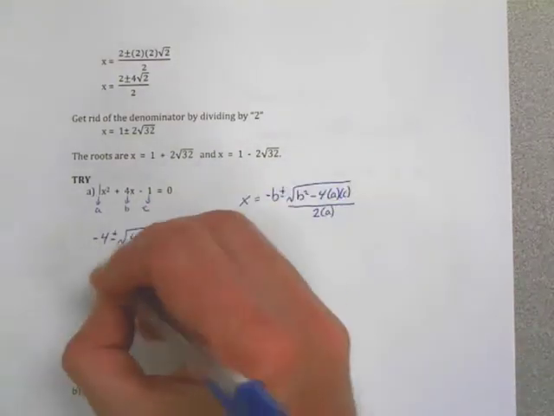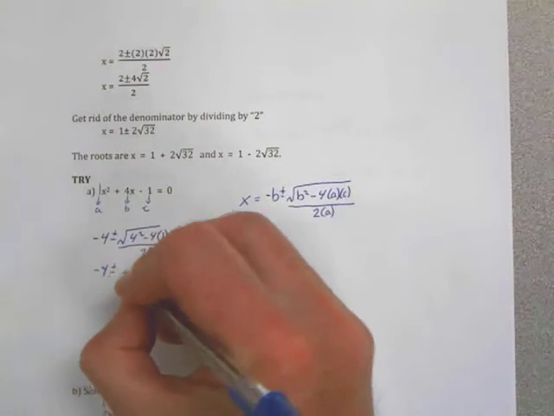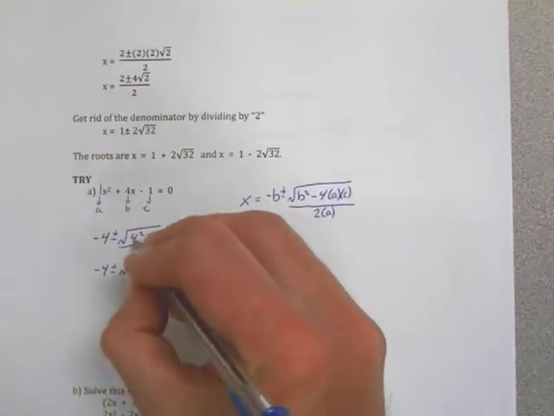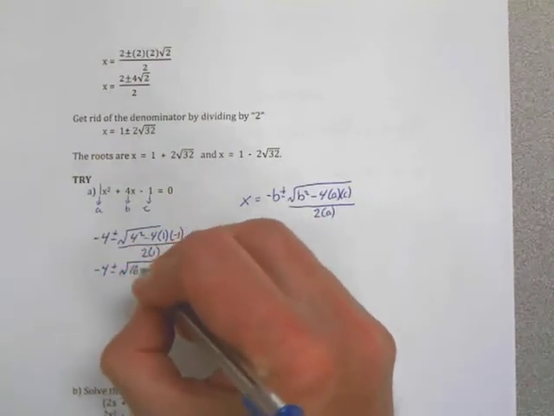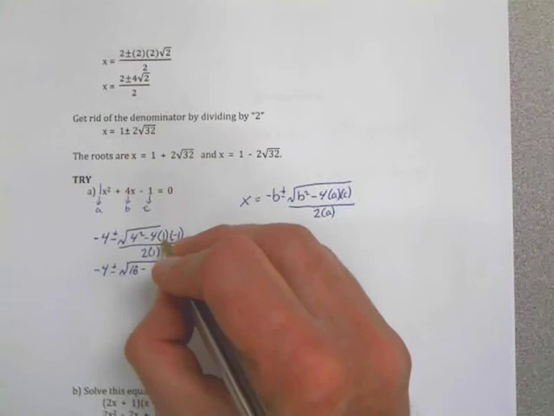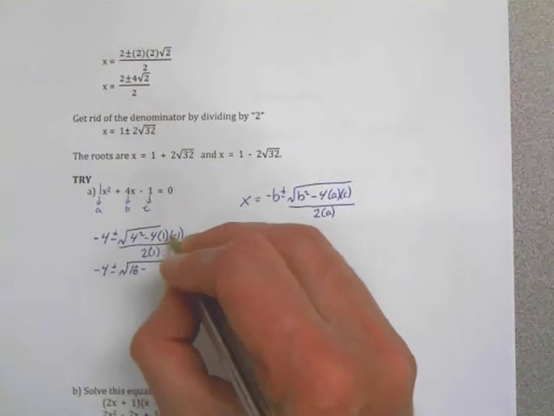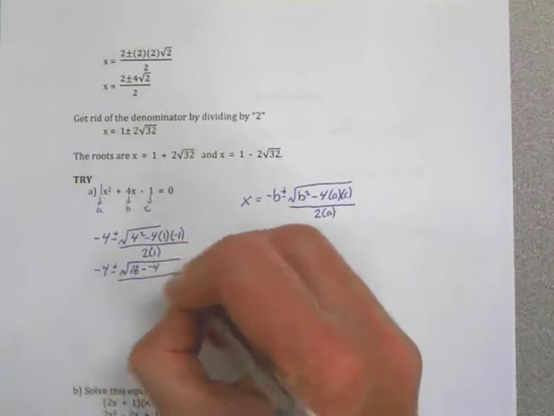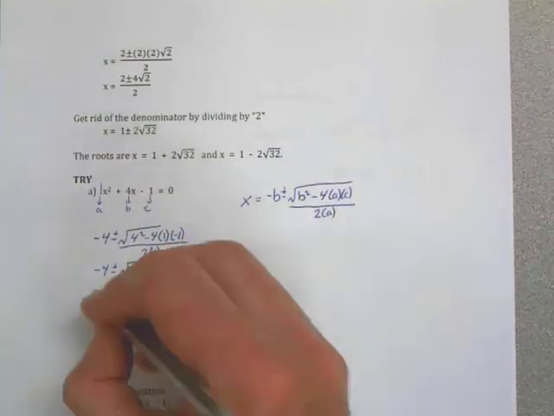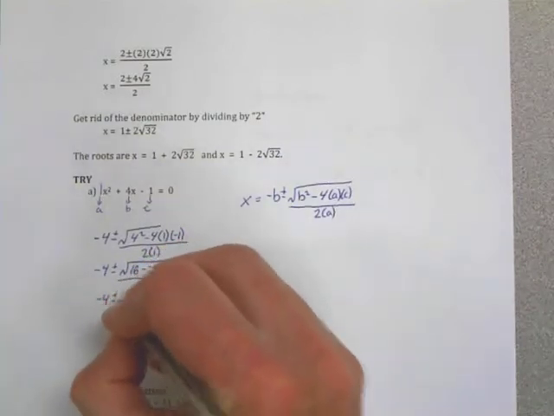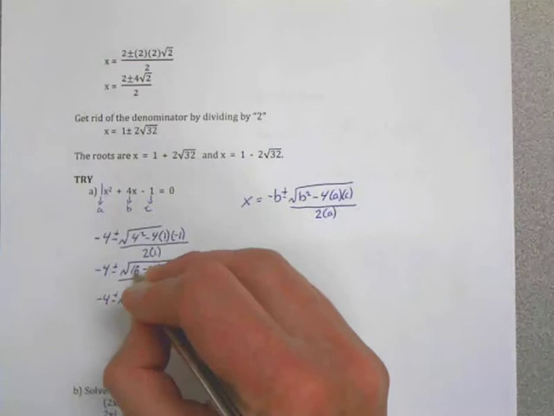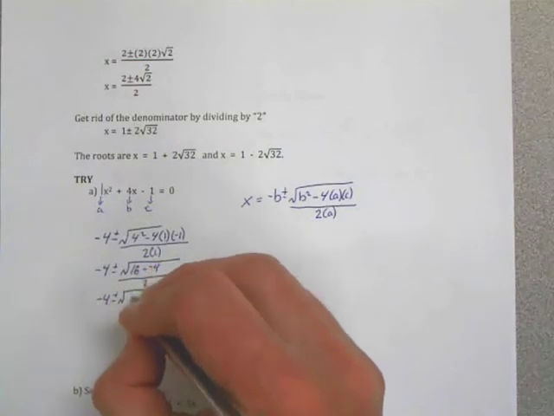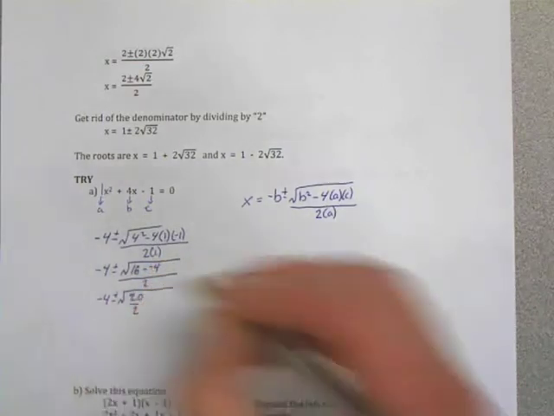So nothing out here can change, so negative 4 plus or minus 4 times 4 is 16, 4 times 1 is 4, 4 times 1 times negative 1 is negative 4, so there it is, all over 2 times 1 is 2. Nothing happened outside again. 16 minus negative 4 is 20, all over 2.